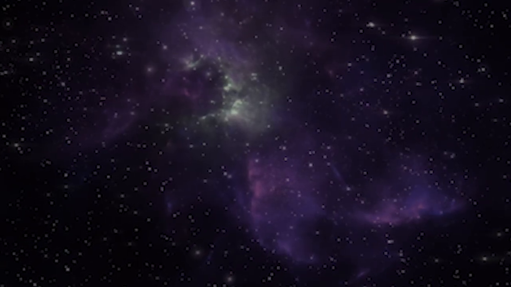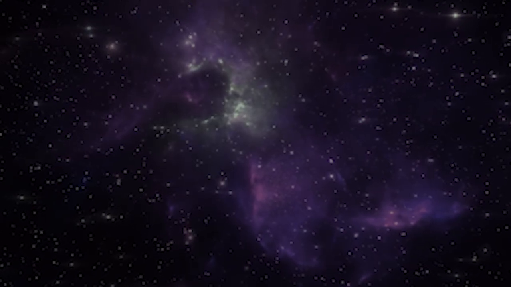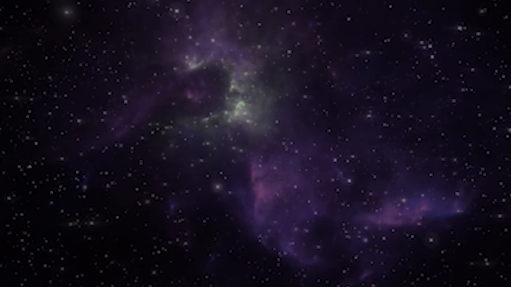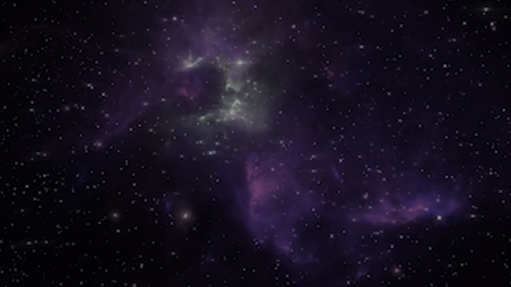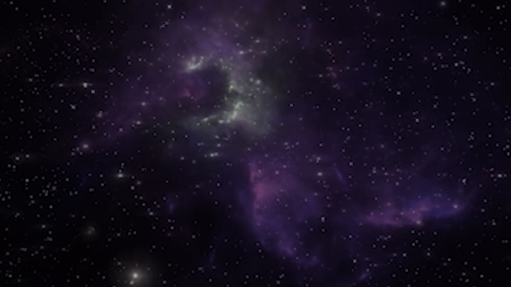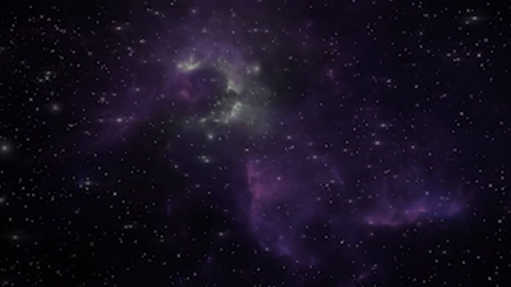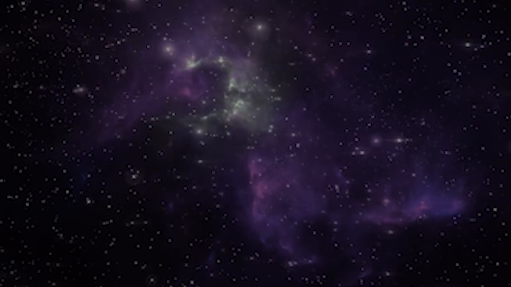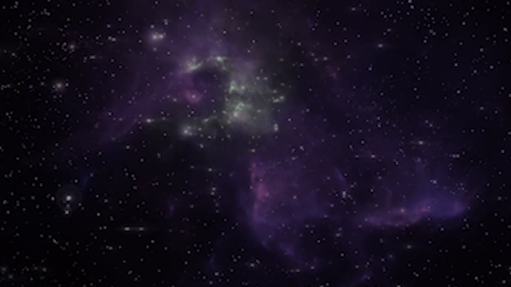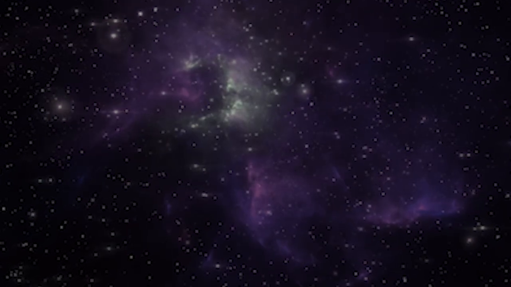Distances in the solar system are vast. Astronomers use astronomical units, or AU. 1 AU is the distance between Earth and the Sun. Earth is 1 astronomical unit from the Sun. Neptune is about 30 astronomical units from the Sun. Light from the Sun takes about 8 minutes to reach Earth. Light takes several hours to reach the outer planets.